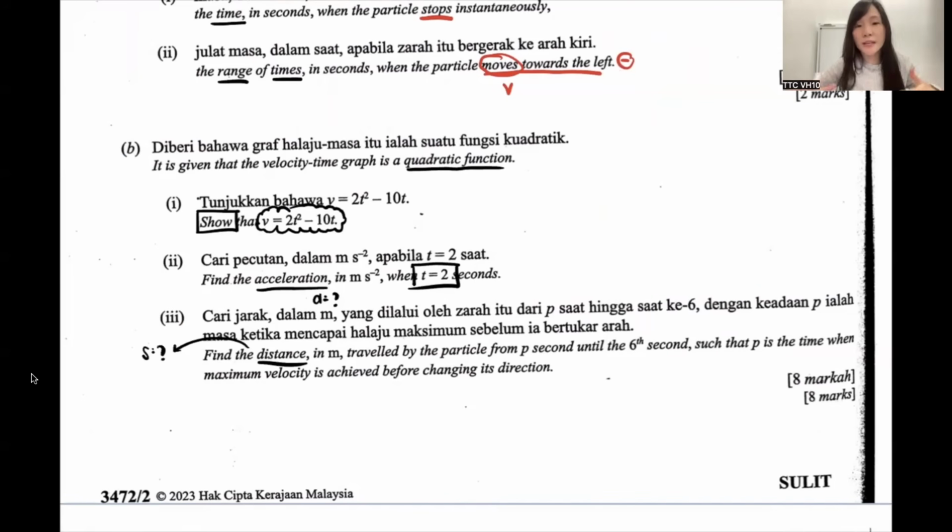So my dear, normally they will say first 6 seconds. First 6 seconds means 0 to 6 seconds. But now they say p second until 6 seconds, that means p to 6. So the p is not 0. Then they say such that p is the time when the maximum velocity is achieved before changing its direction.